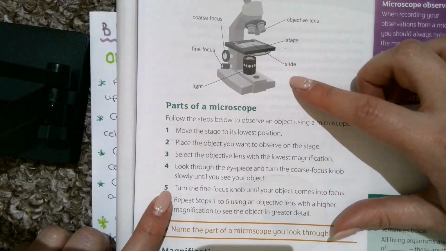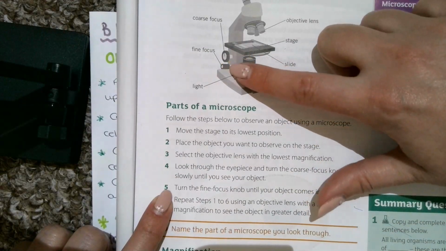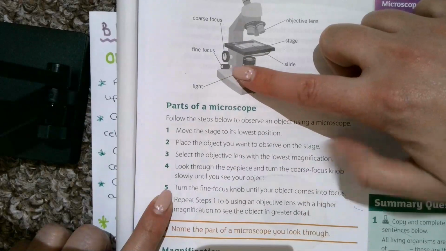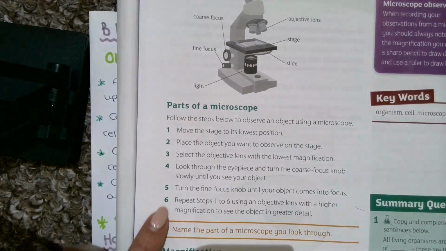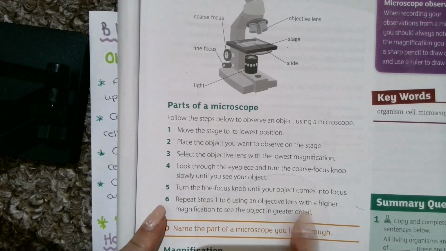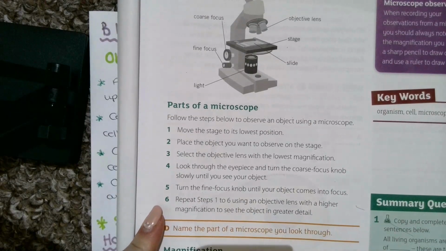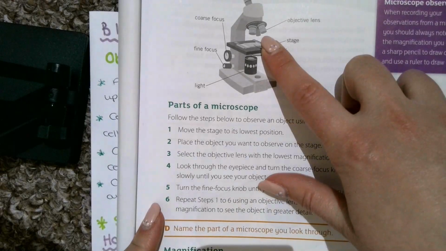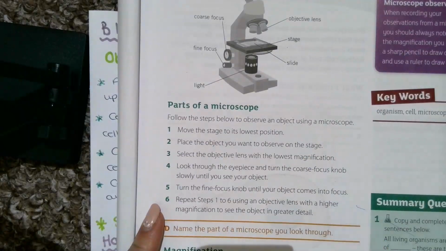Once we can see the object, we then turn the fine focus, which moves it closer at a slower rate, and this makes the object come into focus. We repeat steps 1 to 6 using the objective lens with higher magnification, to get greater detail. So we do the same thing again, but turn up the magnification so we can see the object bigger and clearer.